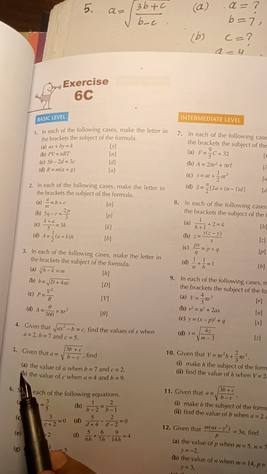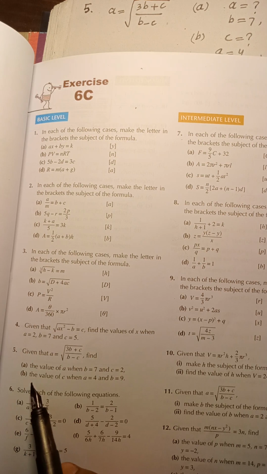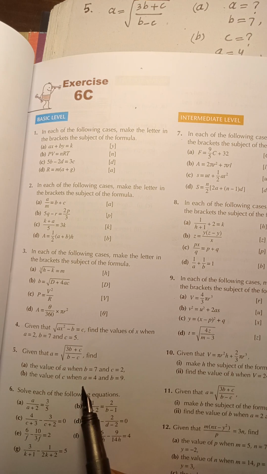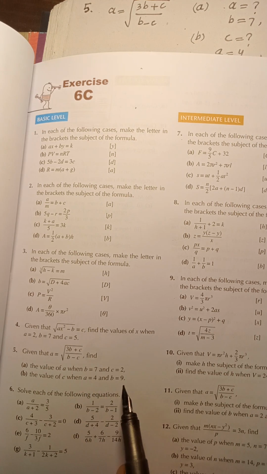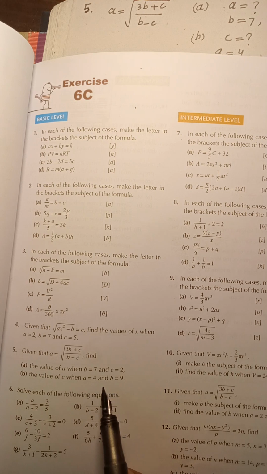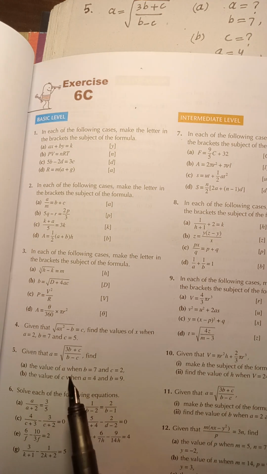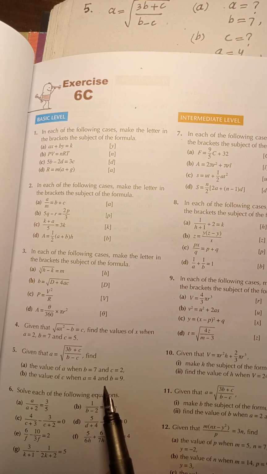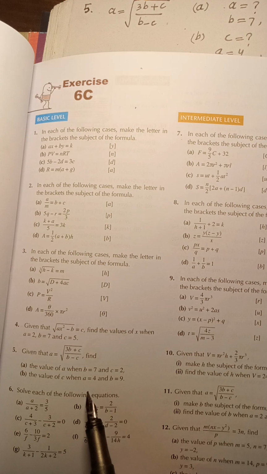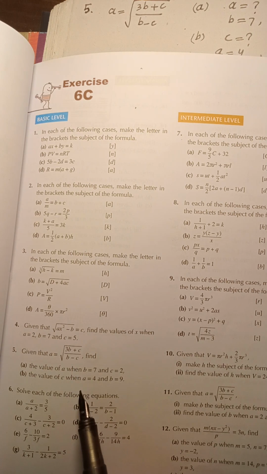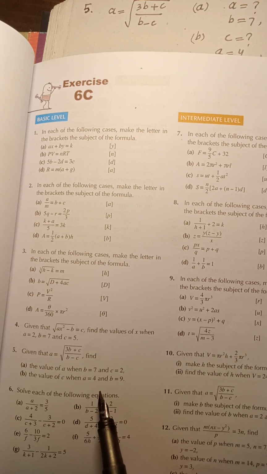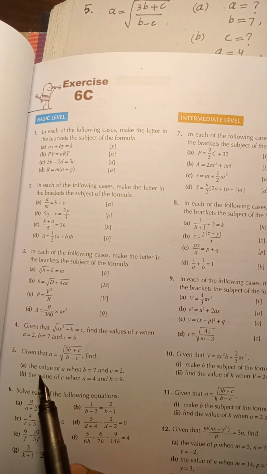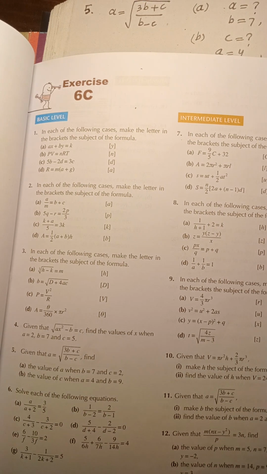In the second part of question number 5, find the value of C when A is equal to 4 and B is equal to 9. We see here that A is already the subject and the A part can be solved easily, but for the B part we have to make C the subject, or we can put the values without making C the subject and then find the value. So the B part has two methods, while the A part can be solved by putting the values.